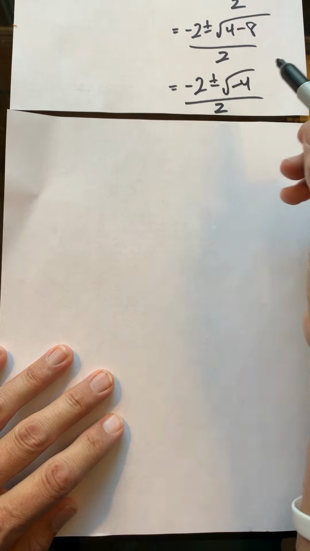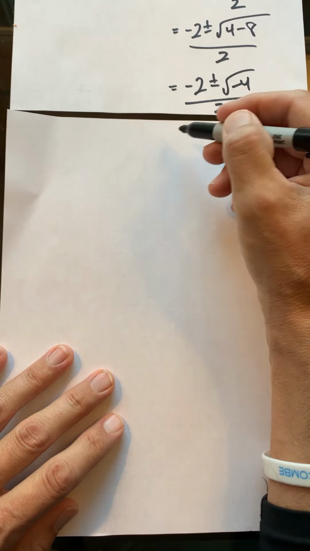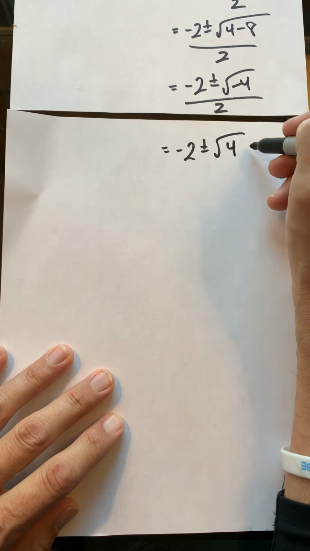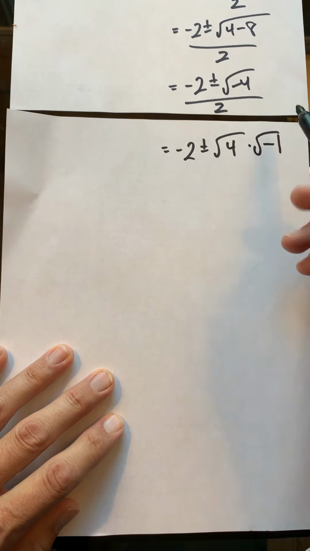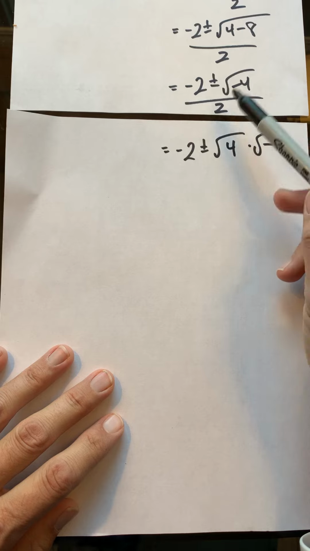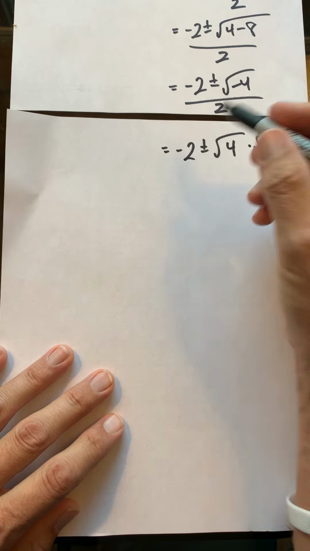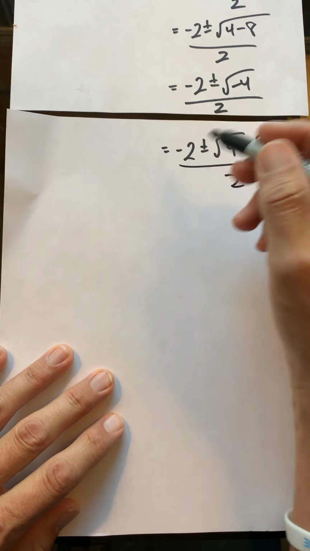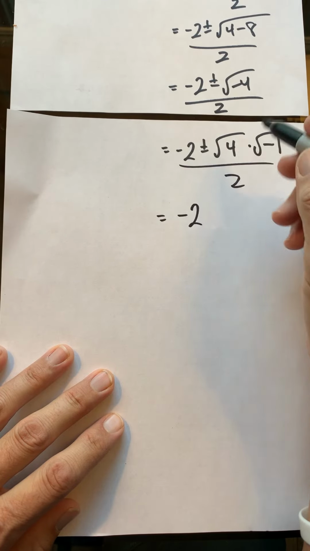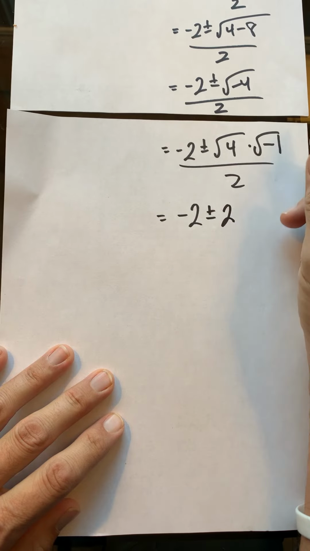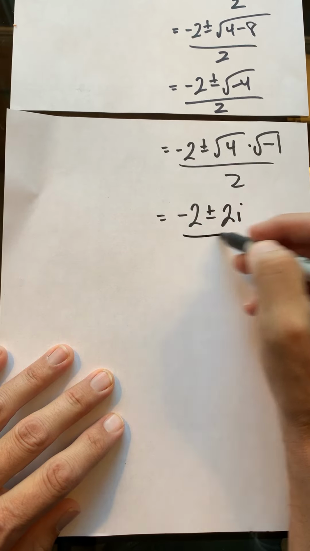Okay. So from here, now I have this negative root, so we know how to deal with this. Negative 2 plus or minus, I'm going to make that root 4 times root negative 1. I'm basically finding two numbers that multiply to negative 4, one of which has an integer square root, so all over 2. And then this becomes negative 2 plus or minus the square root of 4, you know, is 2. The square root of negative 1 is i, over 2.